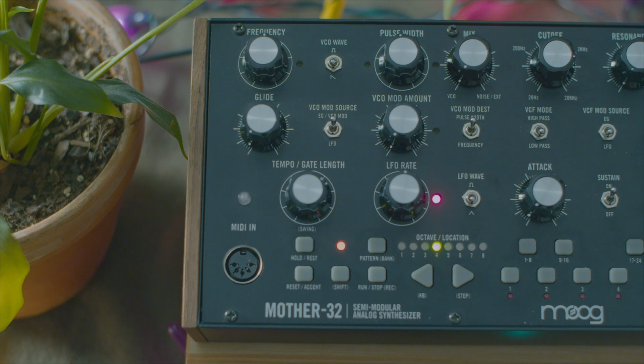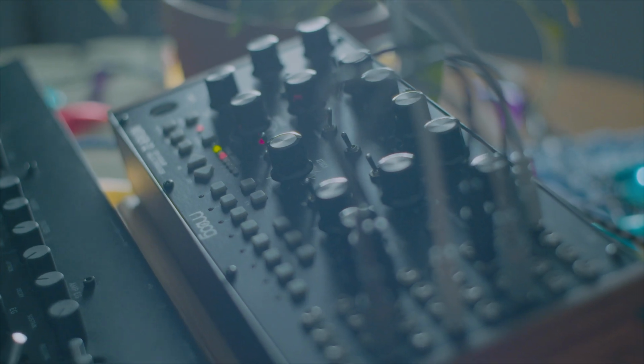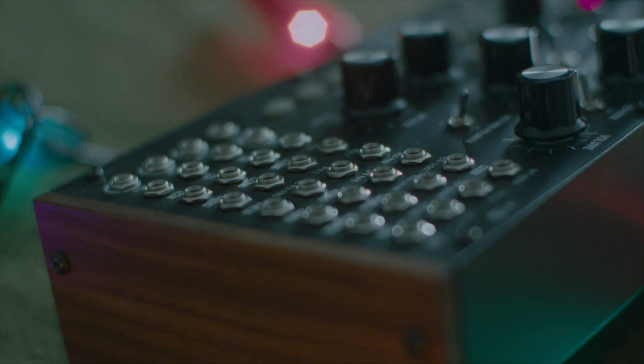Now, both panels are laid out very nicely from left to right, starting with sound generators and ending with the amp section. On Korg, then we have the effects, and on Moog, then we have the patch bay. And this is where they start becoming very different ideas.